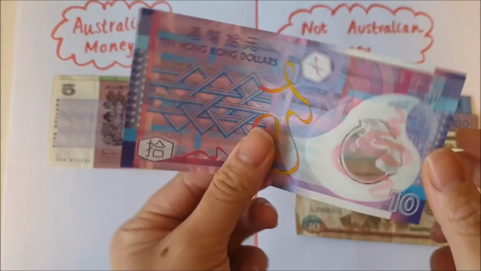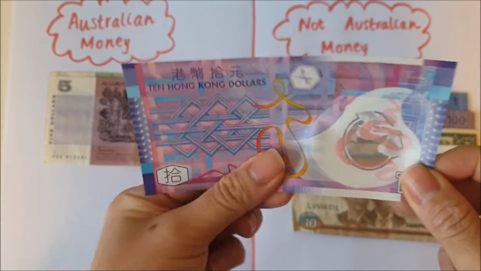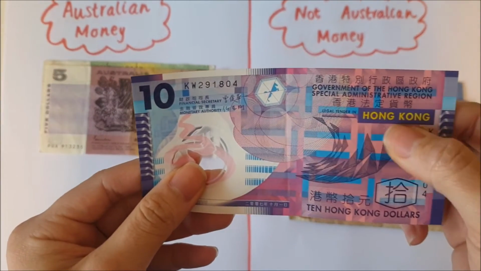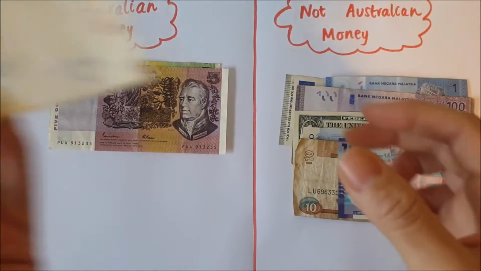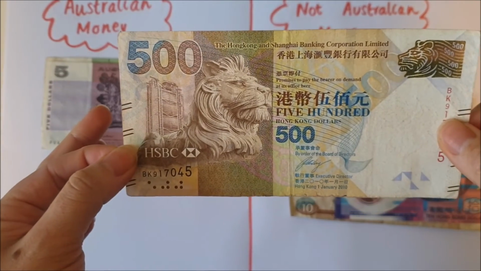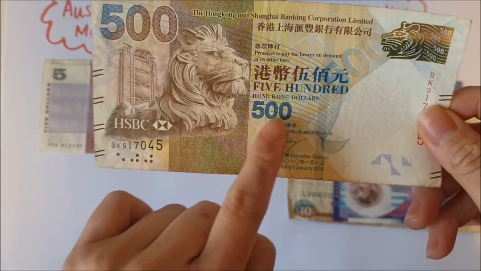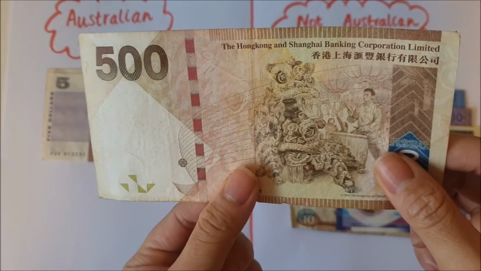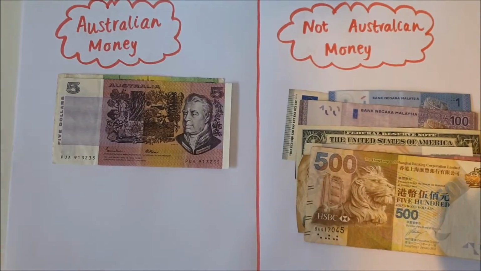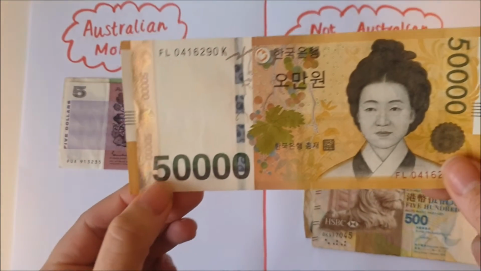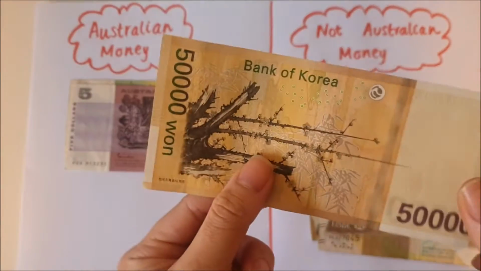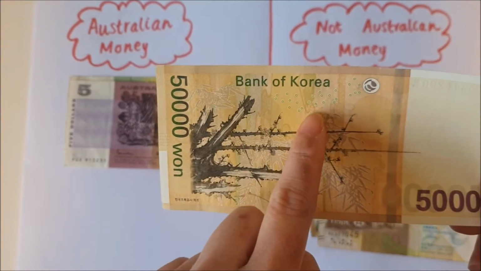Here is a purple one. This one looks very much like the Australian money. This one's plastic, but this one says 10 Hong Kong dollars. This one, 500 Hong Kong dollars. Again, it does not have the Queen on it, so it's not from Australia. And this one is 50,000 won. And this one is from the Bank of Korea.